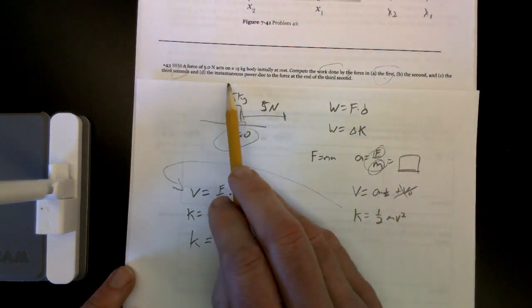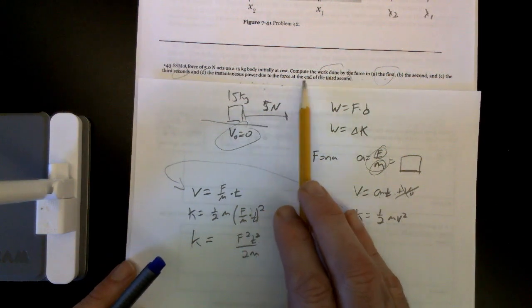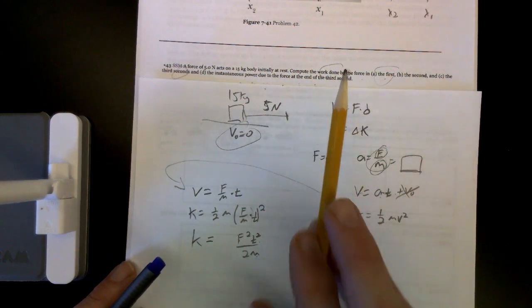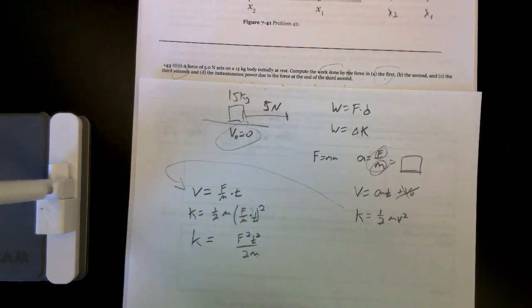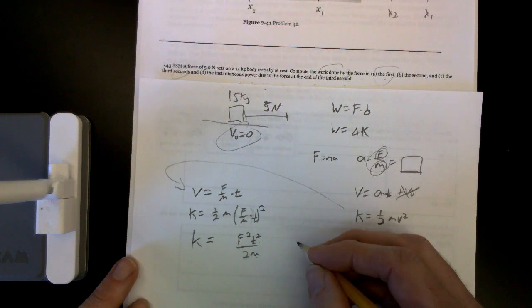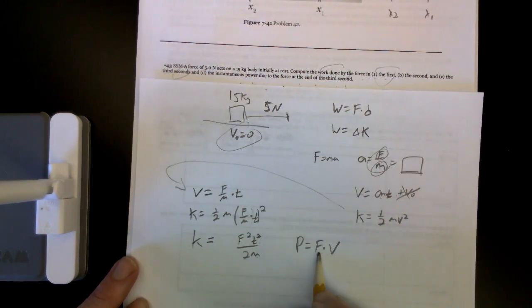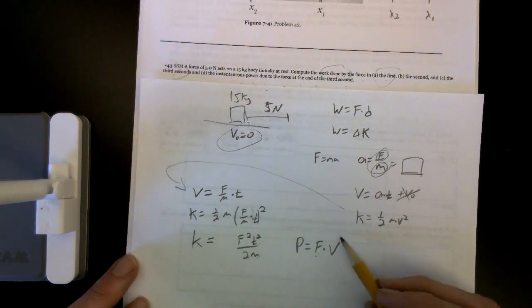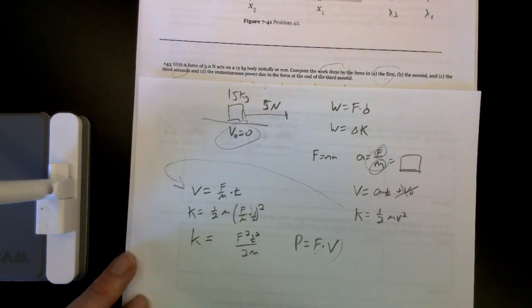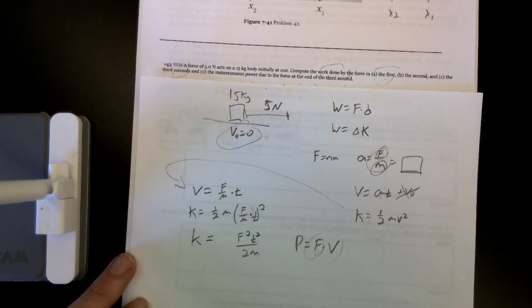Let's see, part D says the instantaneous power due to the force at the end of the, okay, hold on a minute here. The instantaneous power due to the force at the end of the 3rd second. Oh, okay, well, I think that there's various things to do for power, but power is also going to be force times velocity as long as we have a constant force here, which we do. So if I can figure out the velocity at the end of the 3rd second, which I already know, and multiply it times the force, then we should be good. That's going to be the power.